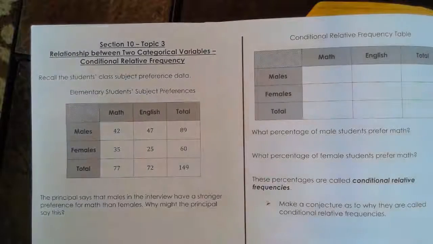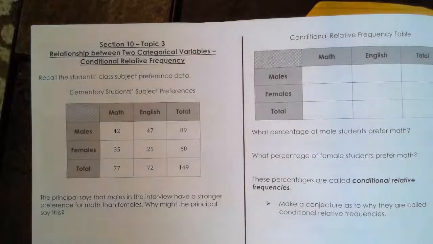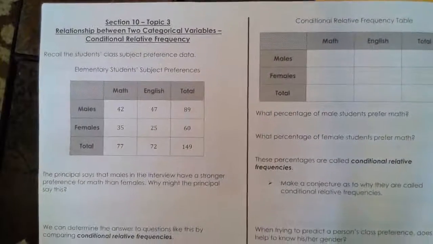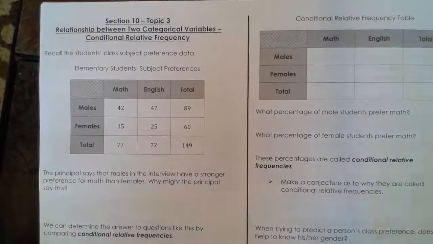All right, so this is 10.3, and it's the relationship between two categorical variables. So I think that this is going to be a little bit of what I already talked about in the previous video, but that's good. It should be kind of a review for you. So recall the student's class subject preference data. We talked about this same table yesterday with 10.1 and 10.2.